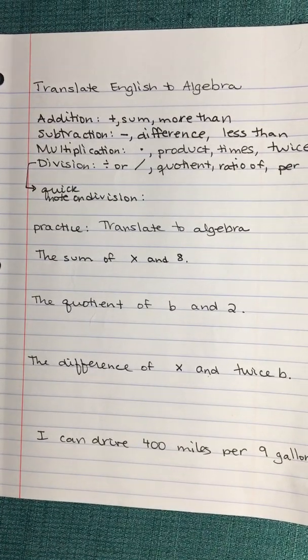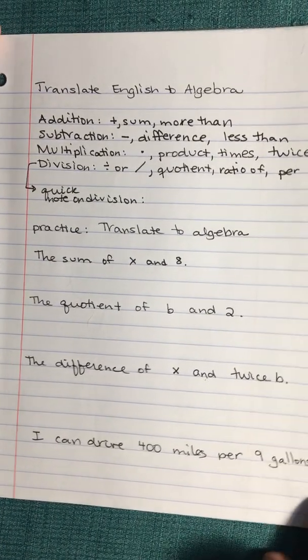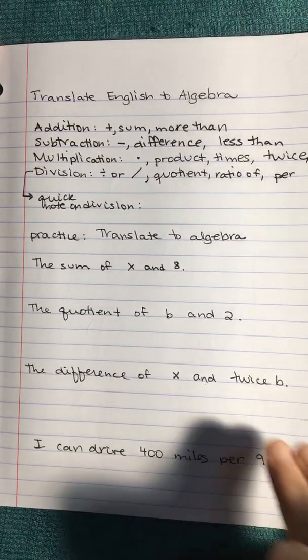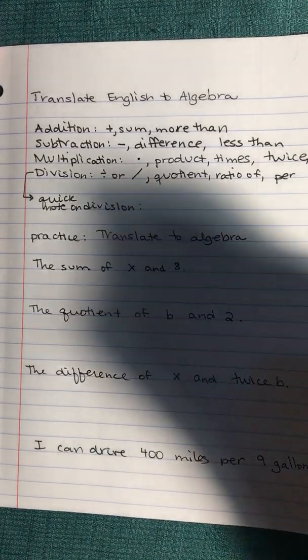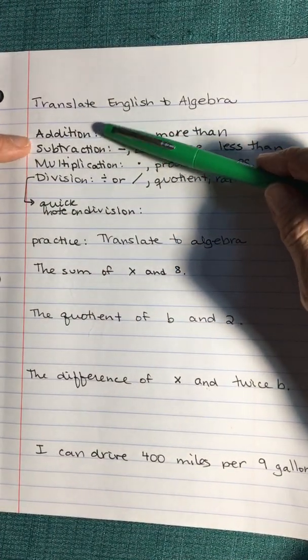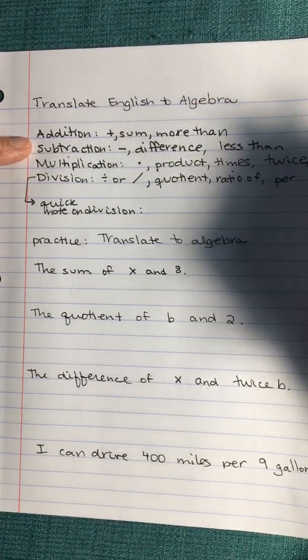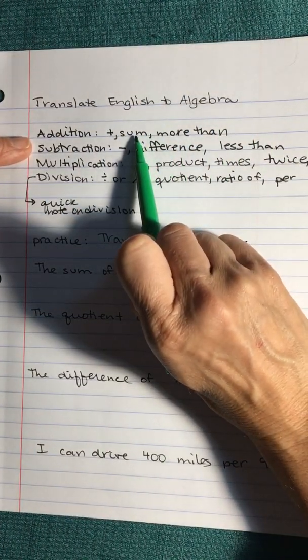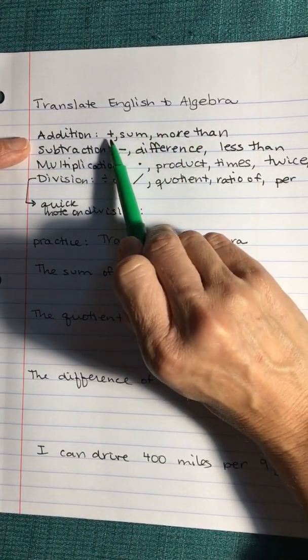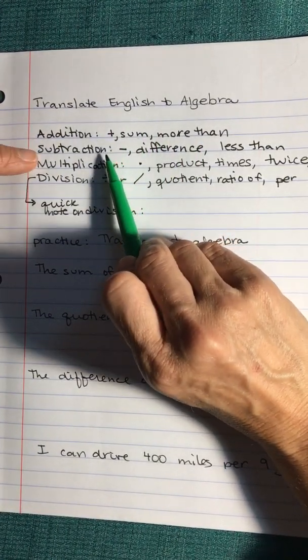So one thing that you'll have to do in a math class is do some translating, especially when you get to word problems. So here are just some basics on translating. We have four main operations that we'll use: addition, and the clue words you'll look for are sum, that's the result of an addition, and more than.